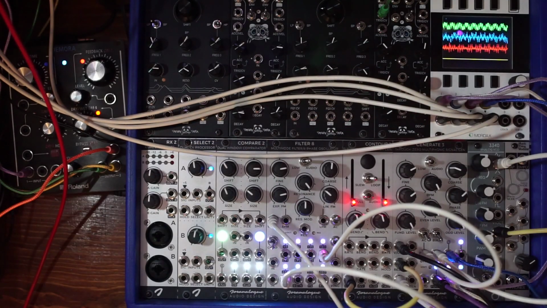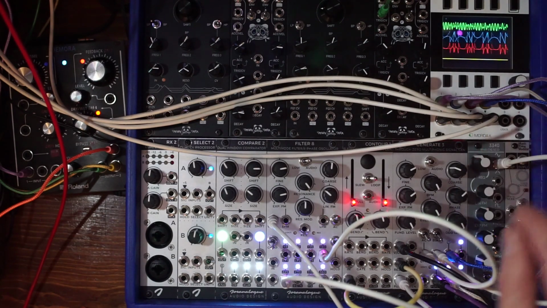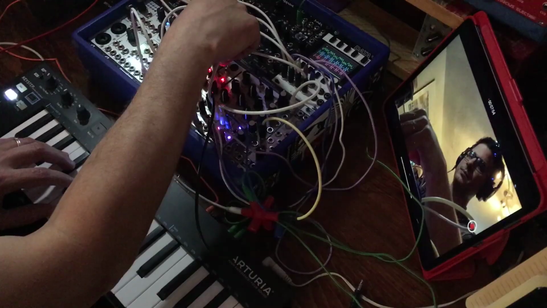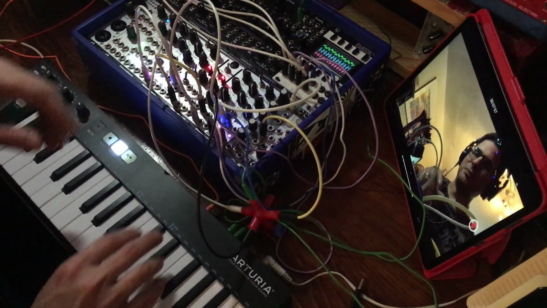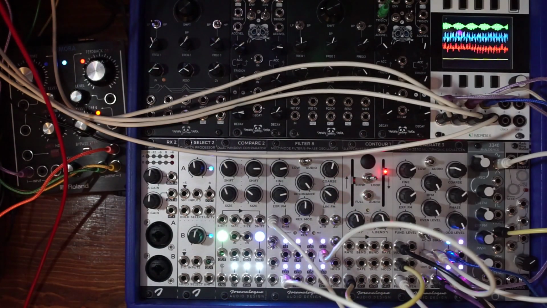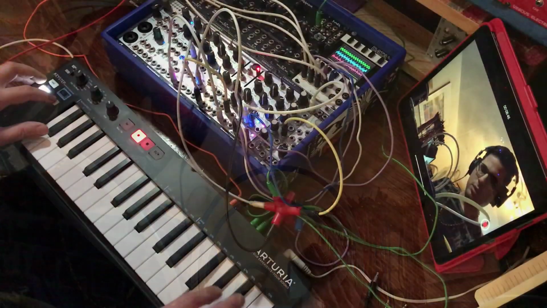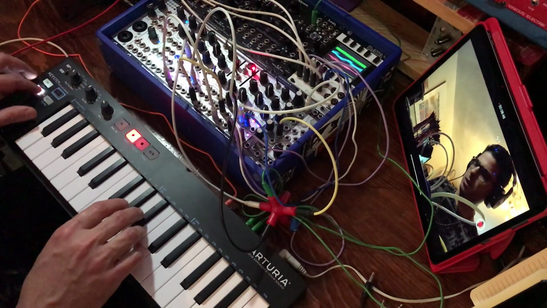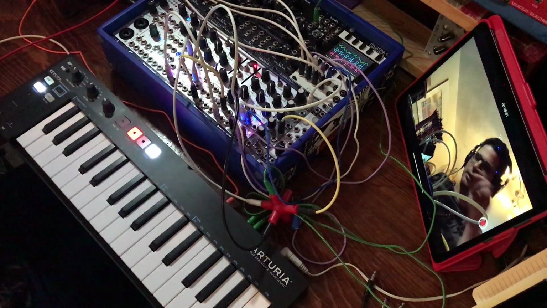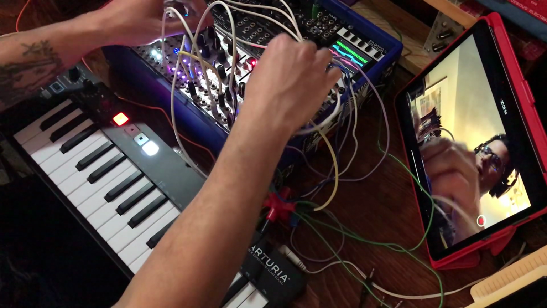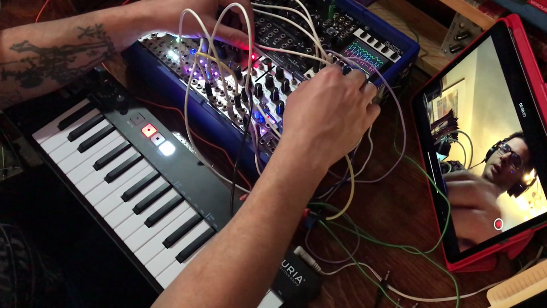In low frequency mode. I don't really know what it's doing when I switch it to low frequency. I think it's just sort of combining the other oscillators I'm using. Let me do a quick sequence. Record. Alright. Let it rip. Now my hands are free to tweak away.